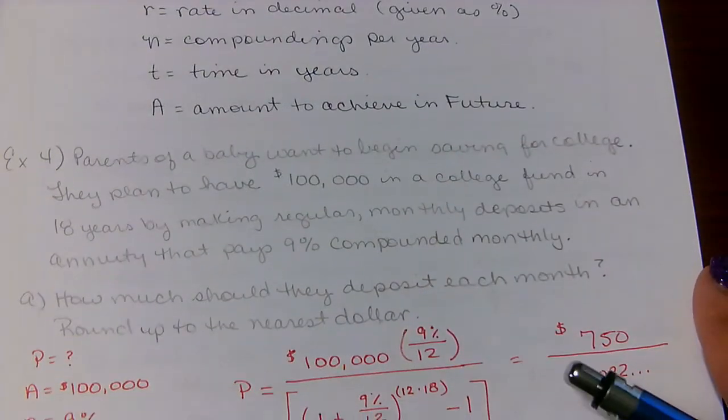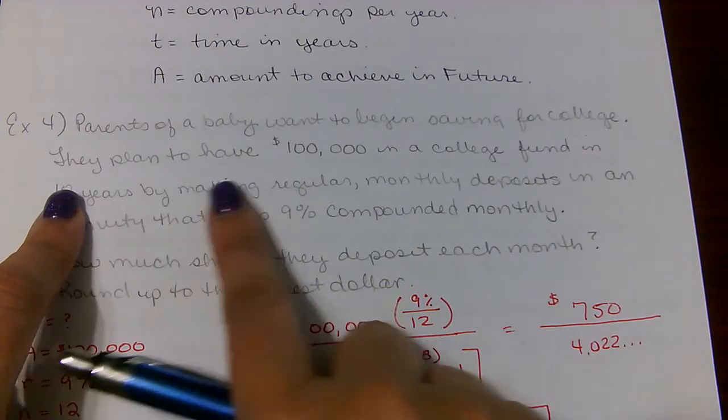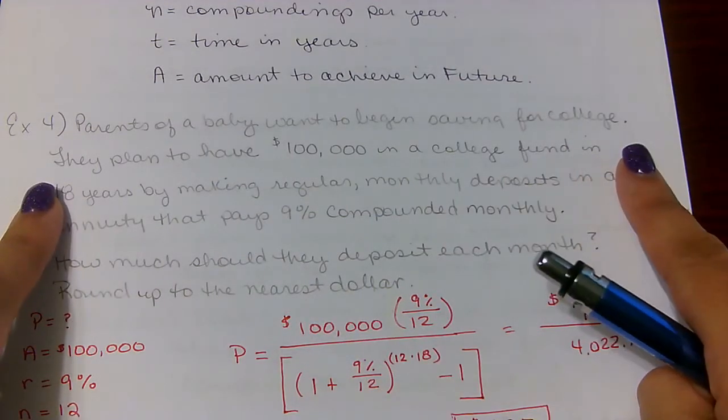Let's look at this example. The parents of a baby want to begin saving for college.